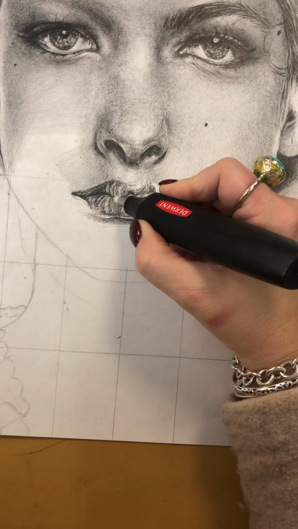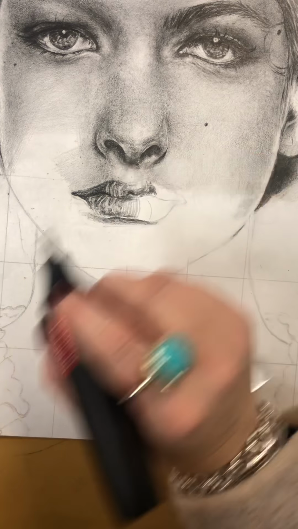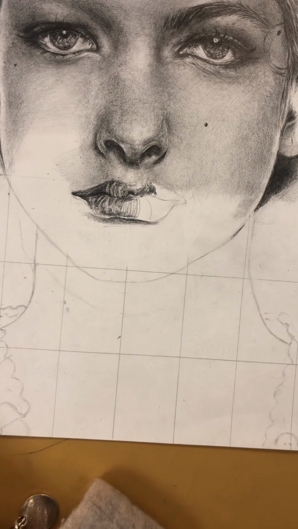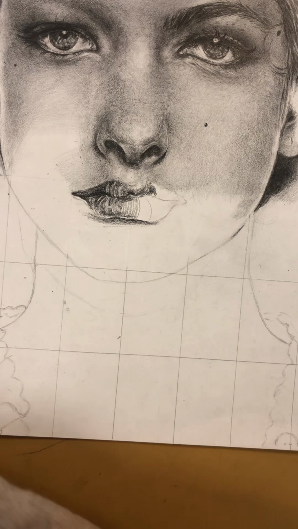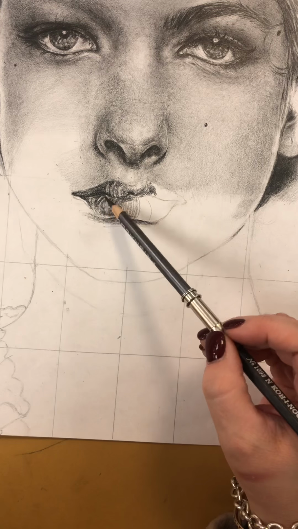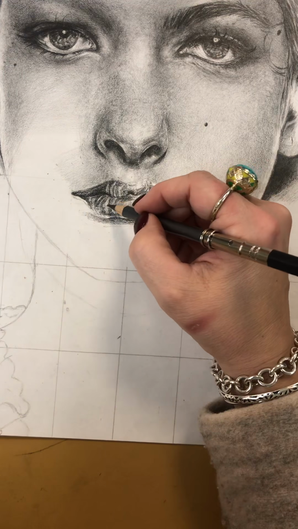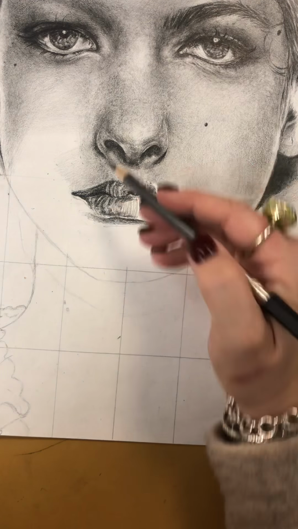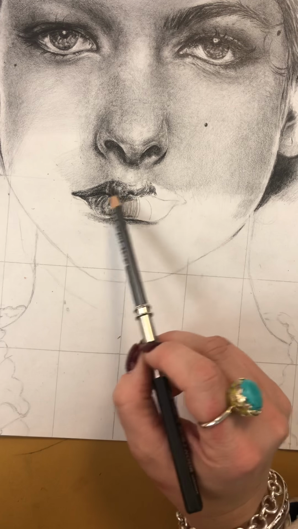The electric eraser is also impacted by pressure. So I'm touching it really, really lightly to the paper because I want to have control over how much, or in this case, how little of the material it takes off. Right, and I can just knock them down.